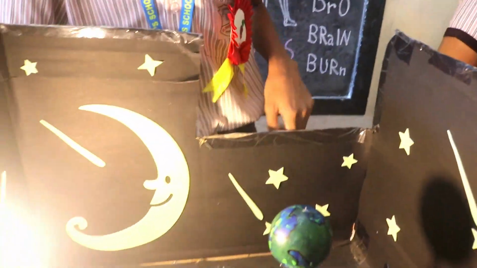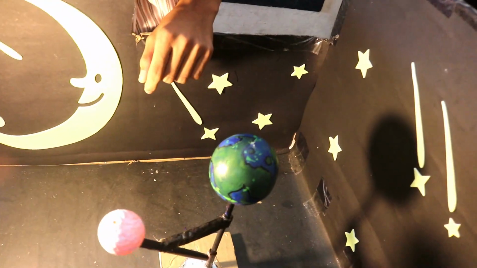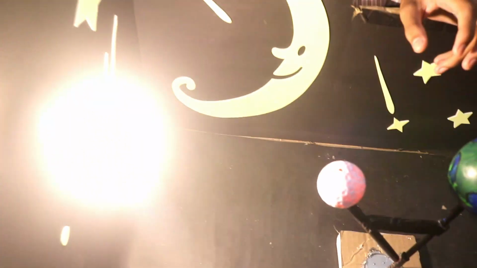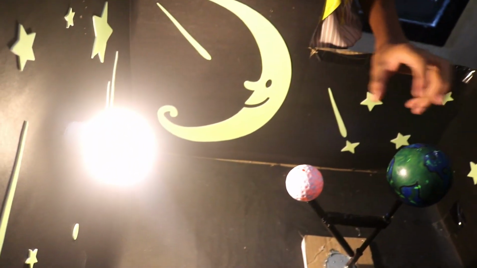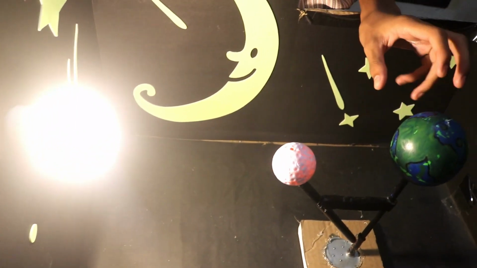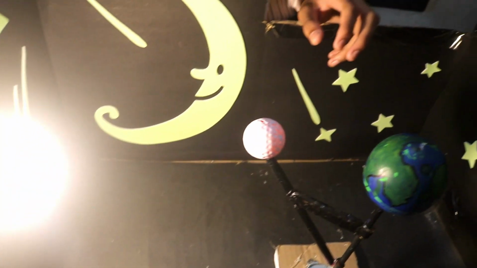Model of eclipse. This shows two types of eclipse. When the moon comes between the earth and the sun, it is called solar eclipse, in which we cannot see the sun from the earth. In some places where we can see the sun, there it is called partial solar eclipse.